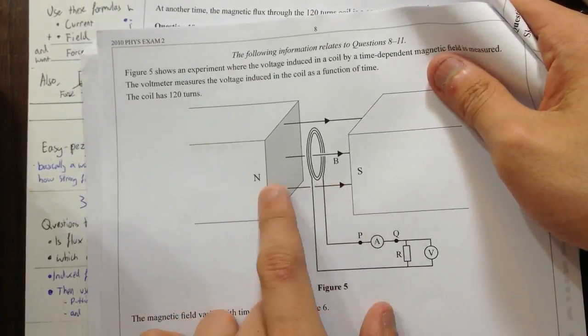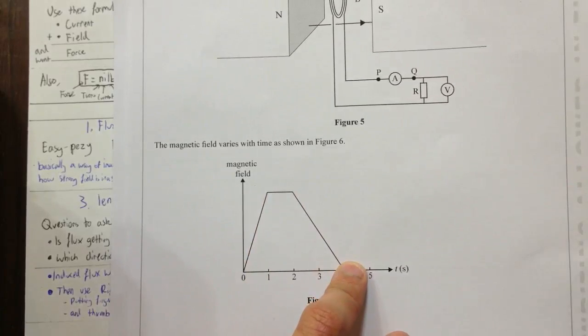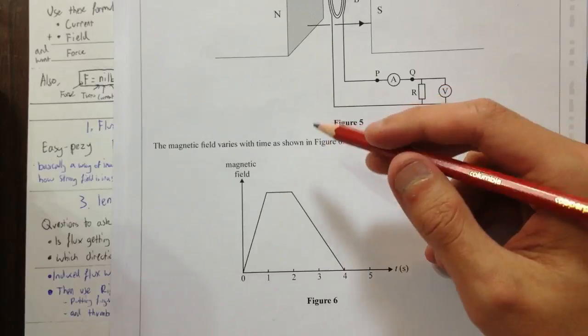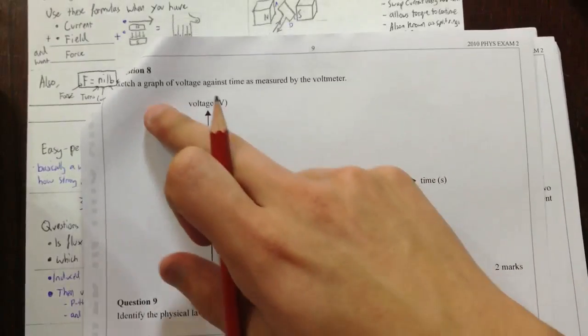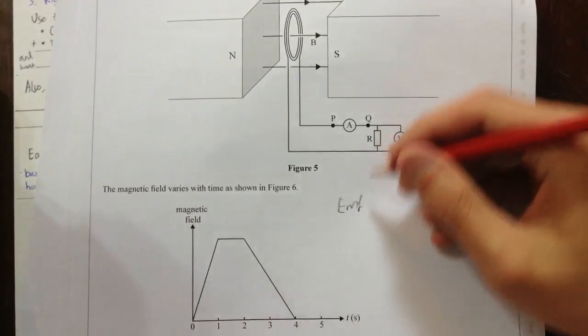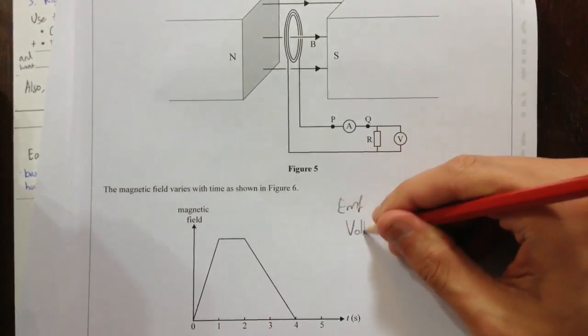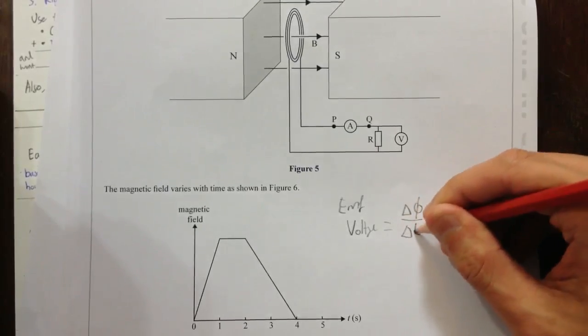So this is the same diagram, and this is a change in magnetic field. So this is a change in flux. What would the current, or what would the EMF look like? The question asks over here: sketch a graph of the voltage against time. EMF is also voltage. So voltage equals change in flux over change in time.